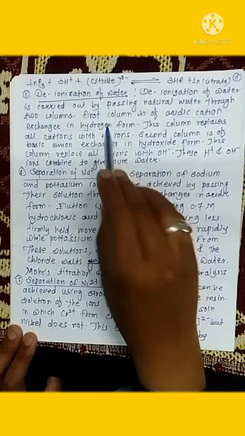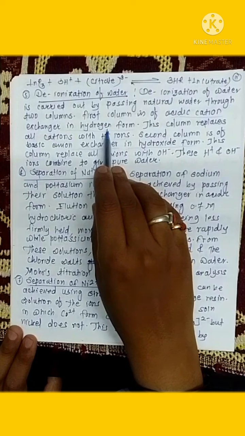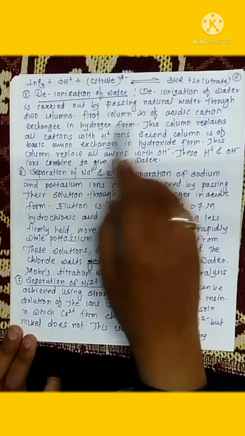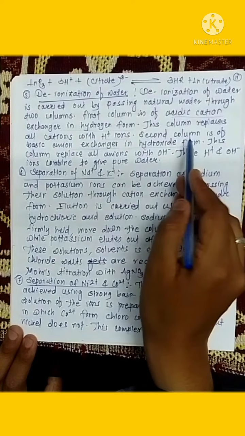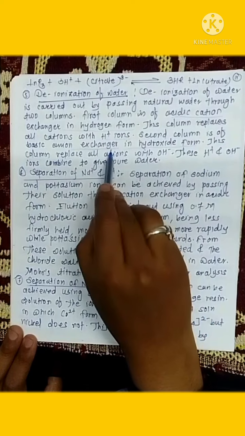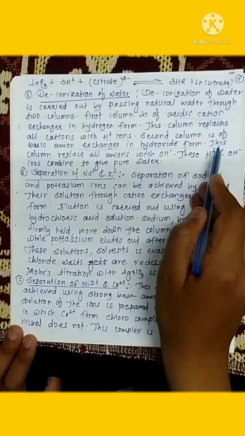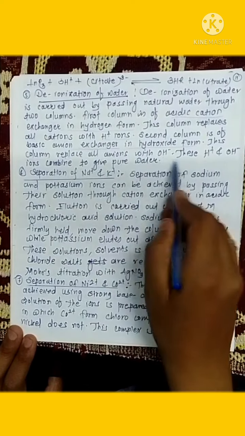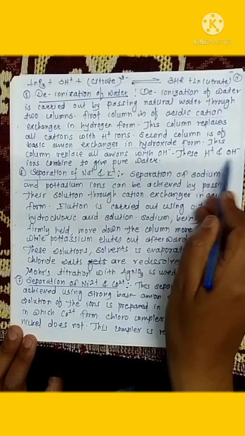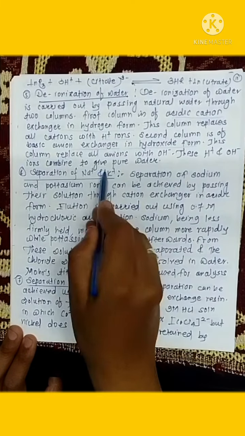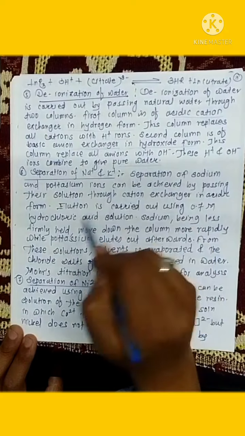It is important: the first column is a cation exchanger in hydrogen form. The second column is a basic anion exchanger in hydroxide form. This column replaces all anions with OH-. These H+ and OH- ions combine to give pure water.